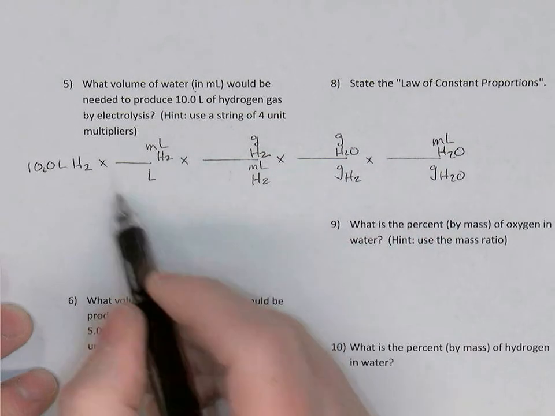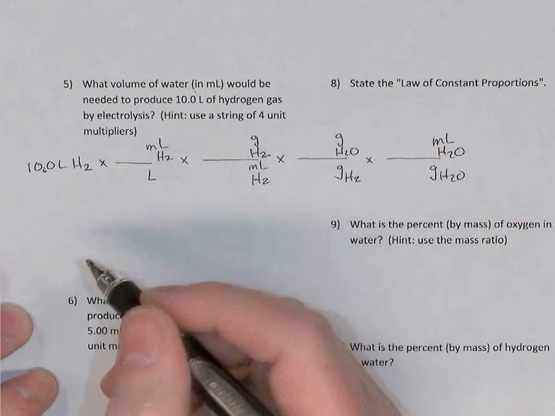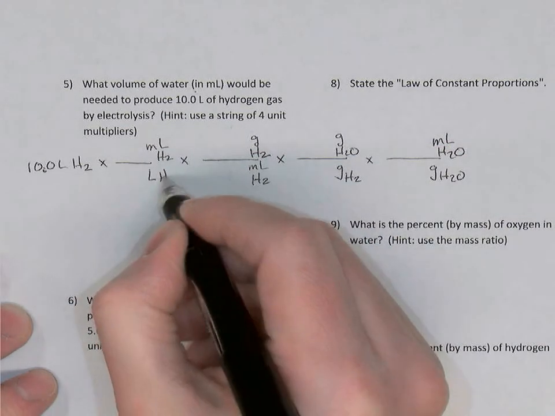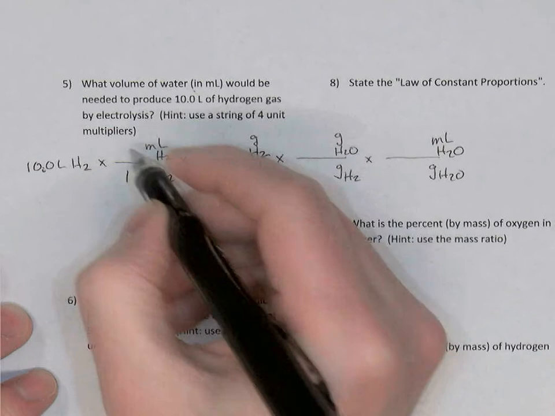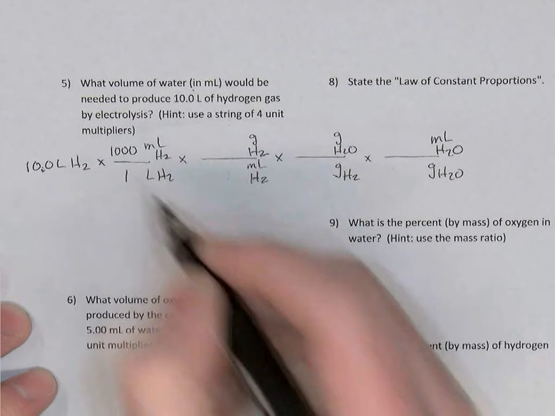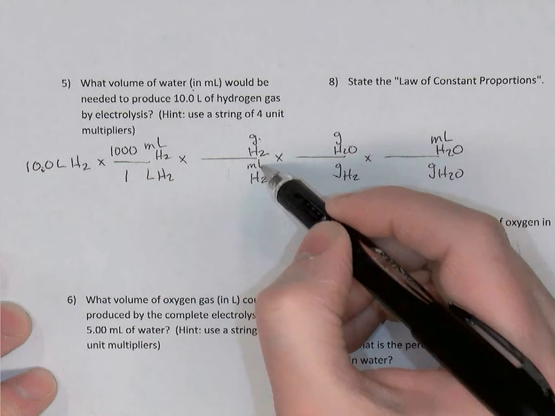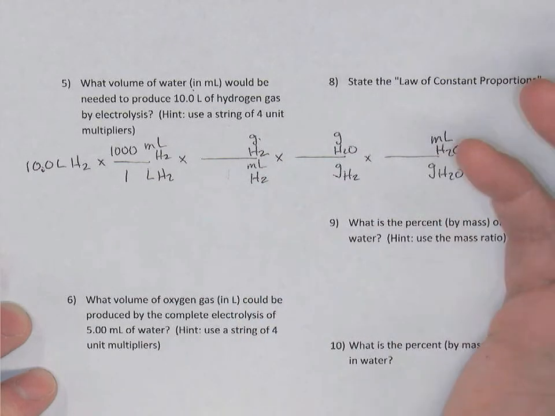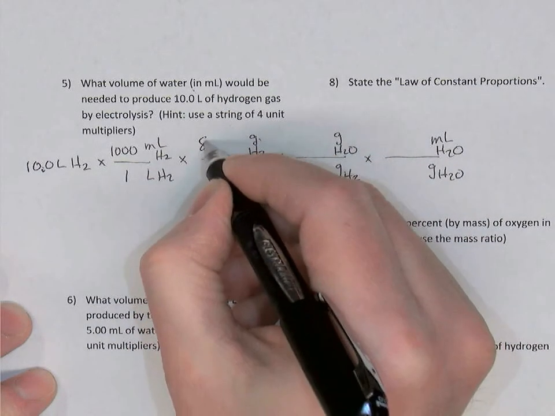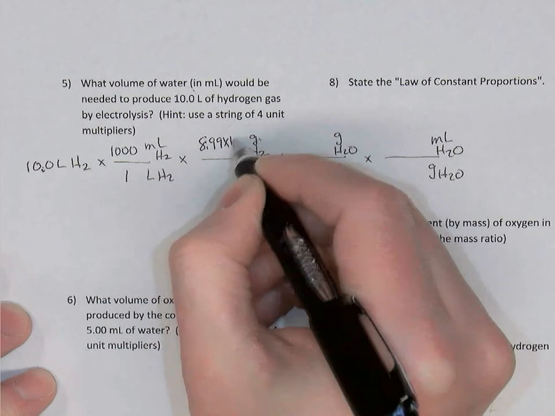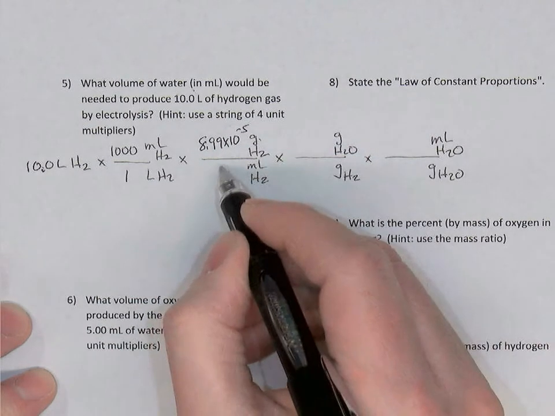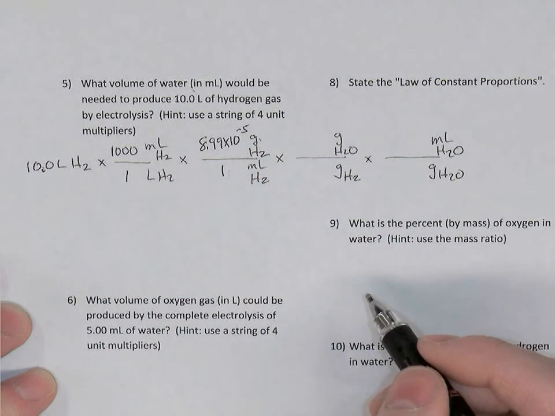Alright, so the first multiplier here is just liters to milliliters conversion, and that's straightforward. 1 liter is 1,000 milliliters. The second multiplier, grams and milliliters for hydrogen, is its density, so there's 8.99 times 10 to the minus 5 grams for every milliliter of hydrogen.